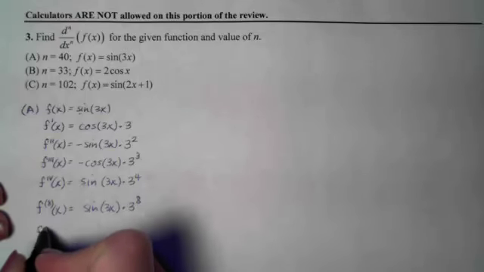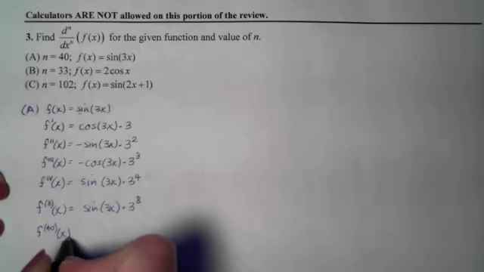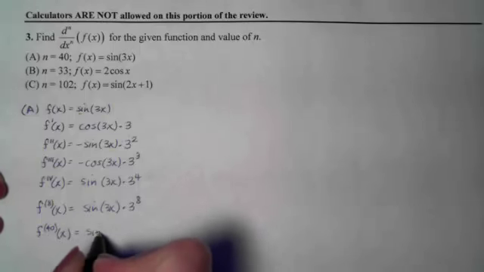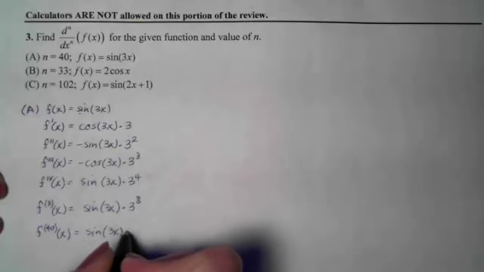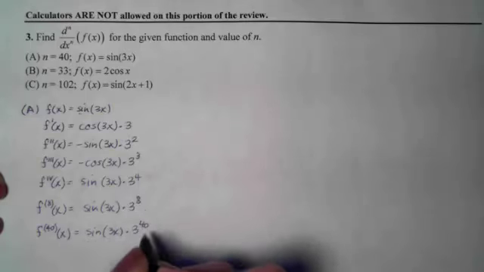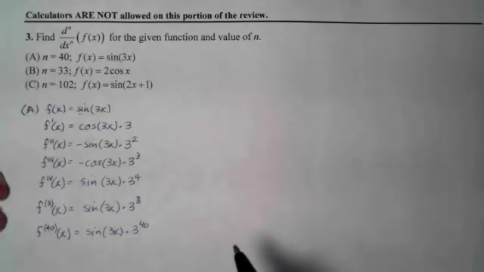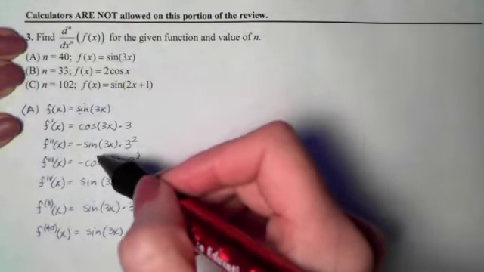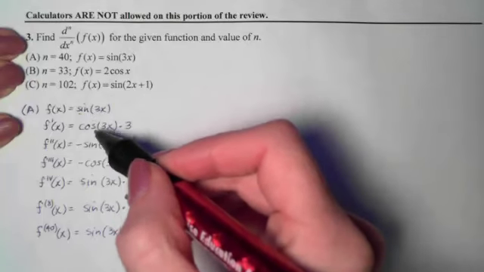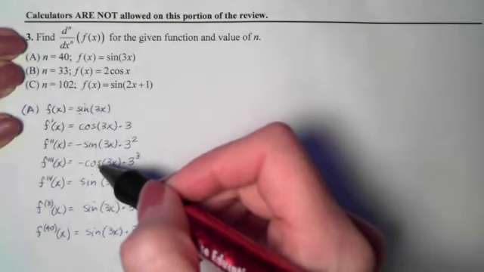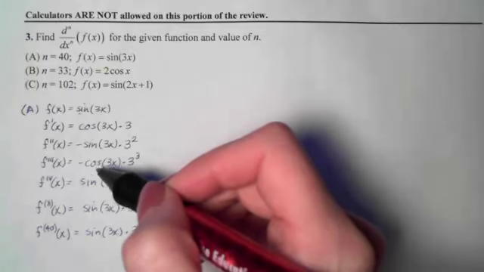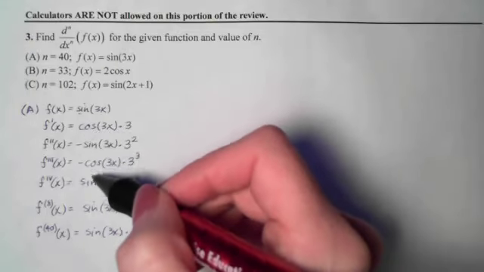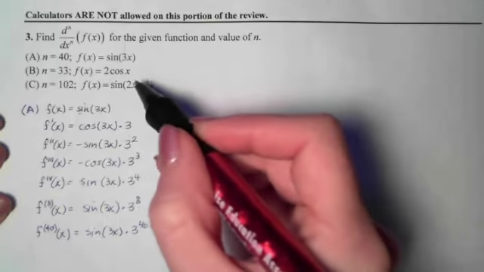I could do my 40th derivative, which again is a multiple of 4, and it will be the same function, sine of 3x, times that 3 to the 40th. So we're done. Now if we look at B, we'll notice that cosine goes through that same loop of 4, because we'll have cosine, negative cosine, sine, and then back to cosine. So we'll keep that same loop repeatedly.